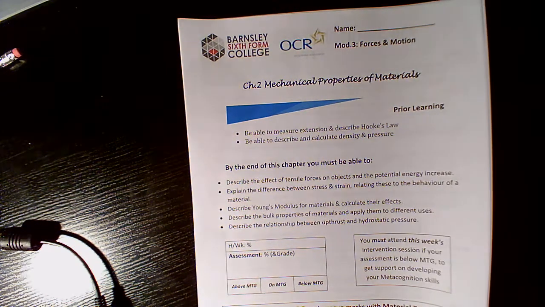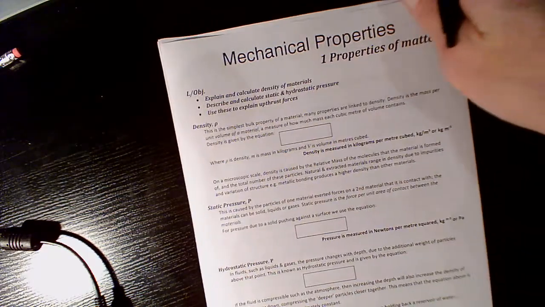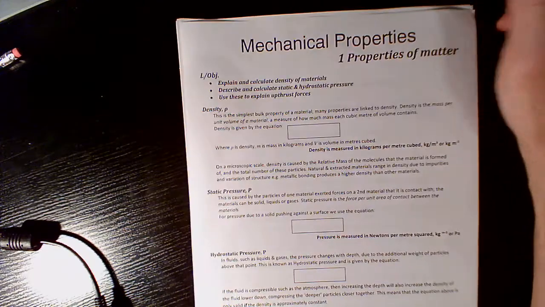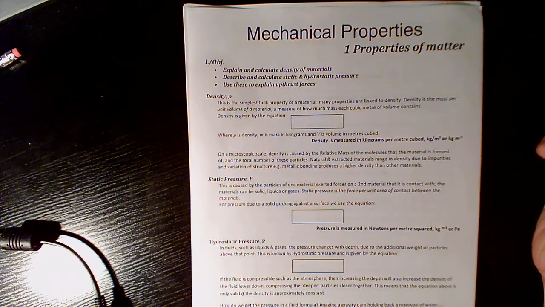Basically, simple ideas at the beginning. I know a lot of this, so these are quite short and factual. The best thing is to actually look at the PowerPoint and it will take you through with a little bit more depth. So, density, we know roughly what that is.